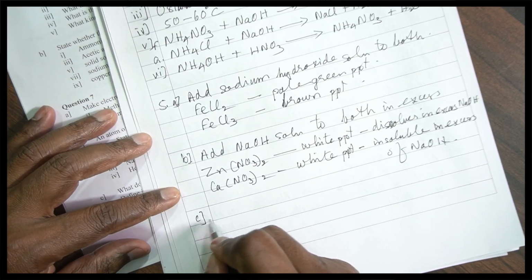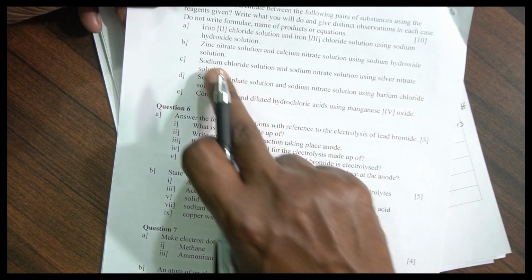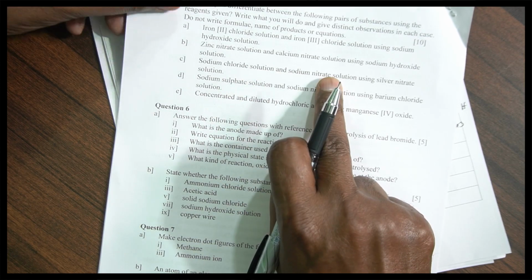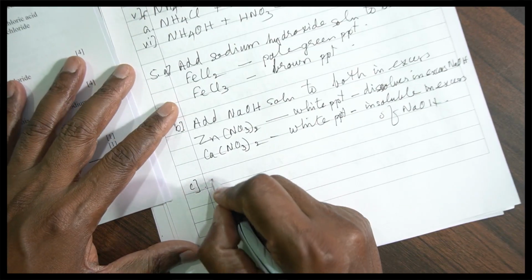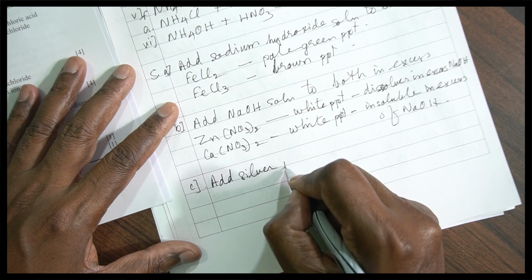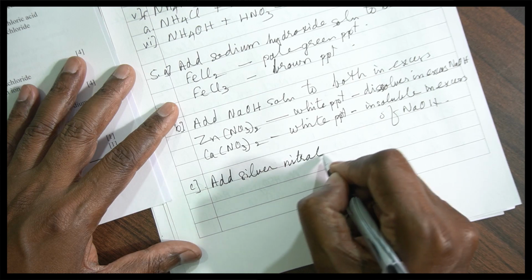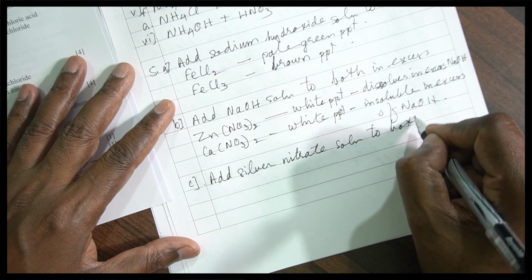Now let's take part C. In C, what is asked? They are saying sodium chloride solution and sodium nitrate solution. Sodium is common in both chloride and nitrate. Differentiate using silver nitrate. So what you will do first, add silver nitrate solution to both.